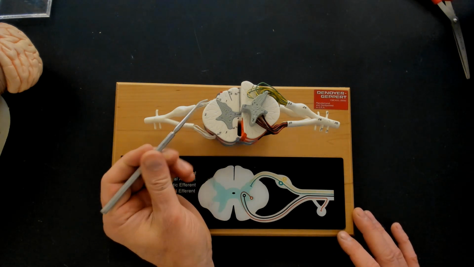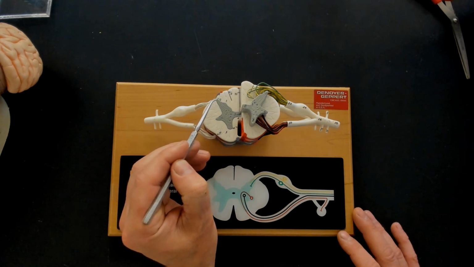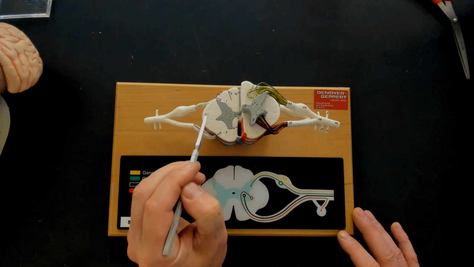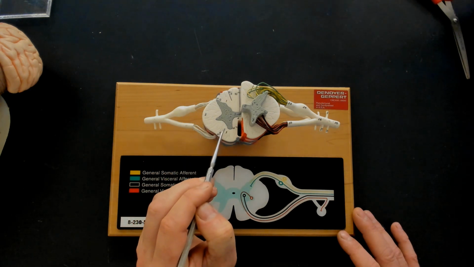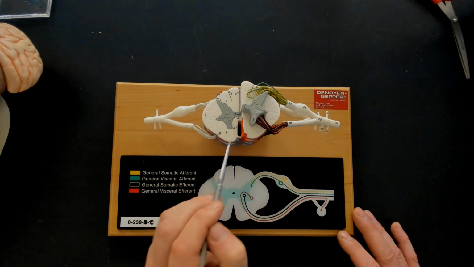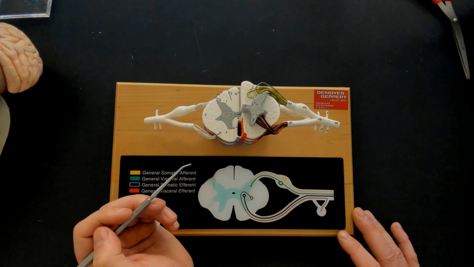And then if I were to ask about the columns, I just basically divide it out by the horns. So the dorsal or posterior horn divides the posterior column from the lateral column. And then right about here is lateral column to anterior column. So just basic body direction on those ones.